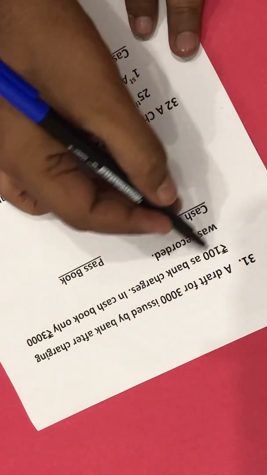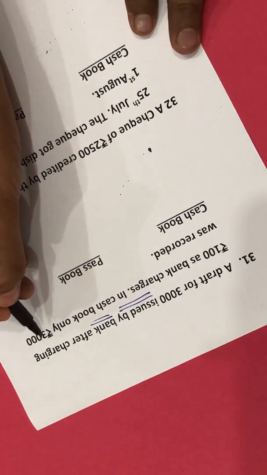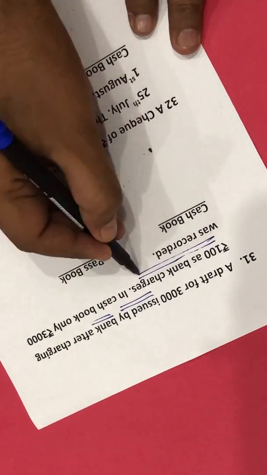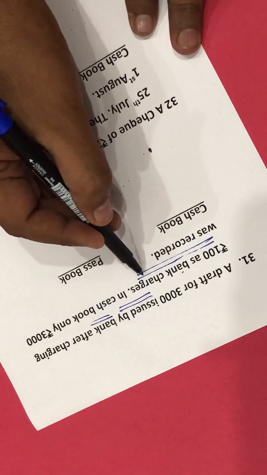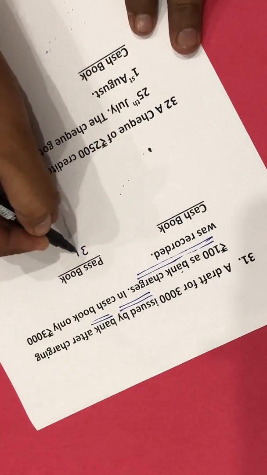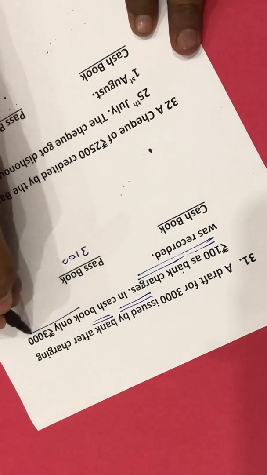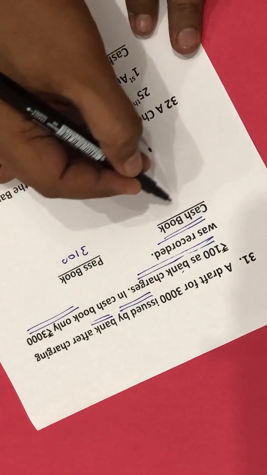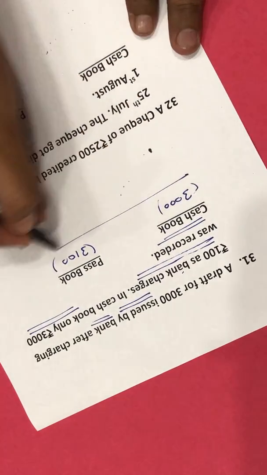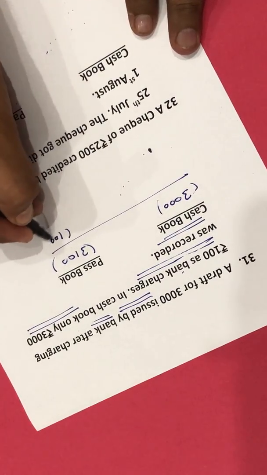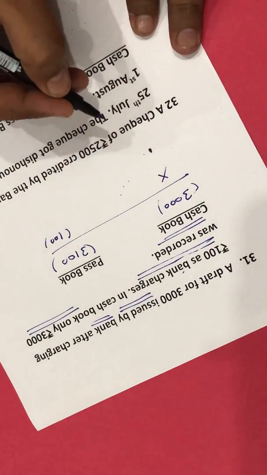Okay, next point, a draft for rupees 3000 issued, means the bank has made the payment after charging 100 rupees as bank charges. So the bank has subtracted a total of 3100 rupees, 3000 for the draft and 100 as bank charges. Whereas in the cash book only 3000 was recorded. So how much difference is there? The net difference is 100 rupees in the passbook. So in the passbook, 100 is extra minus, with no effect in the cash book.